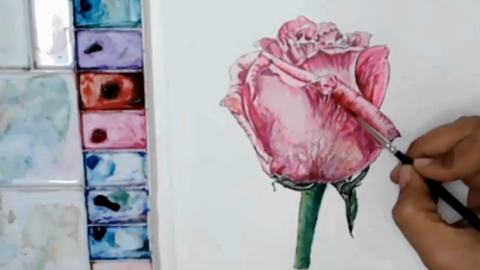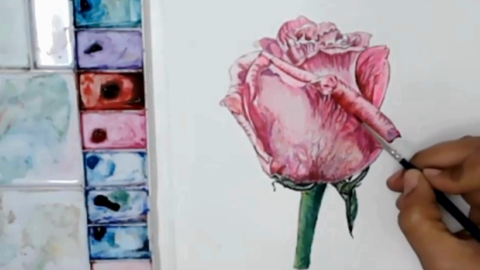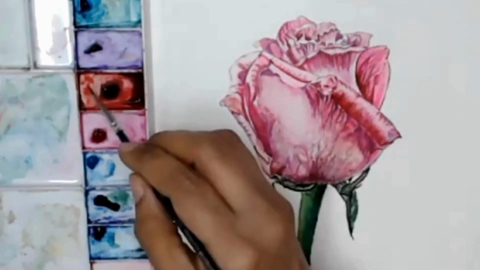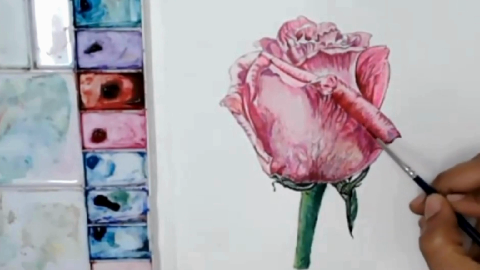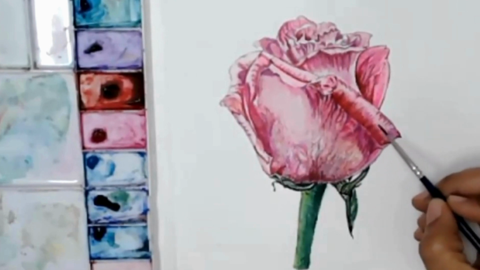Here I'm using some reds in the lower part, creating curve-like shapes.